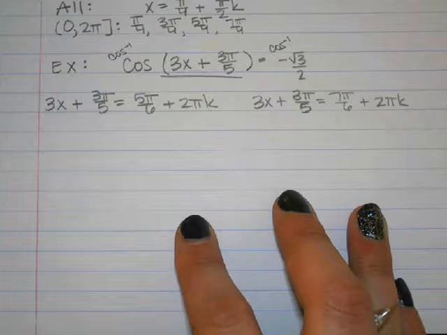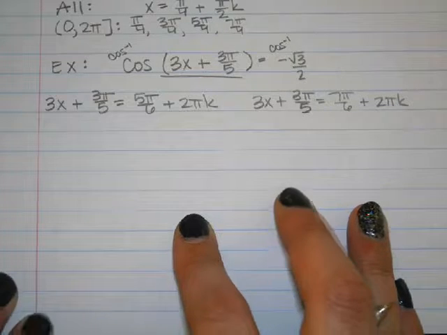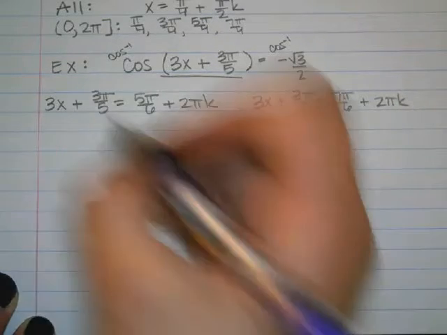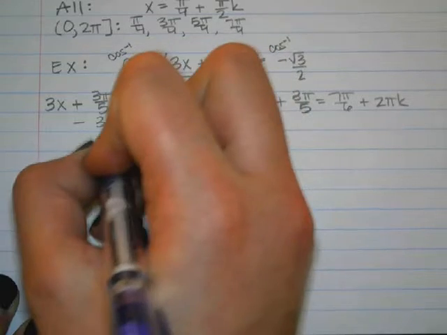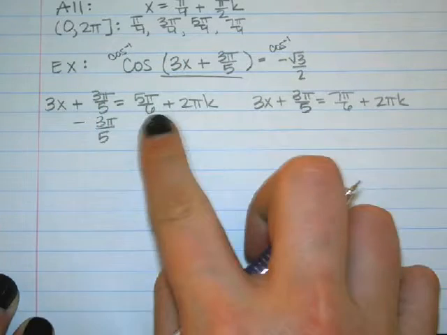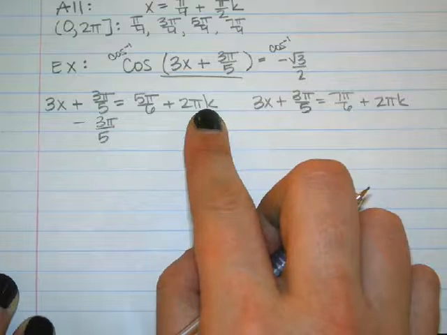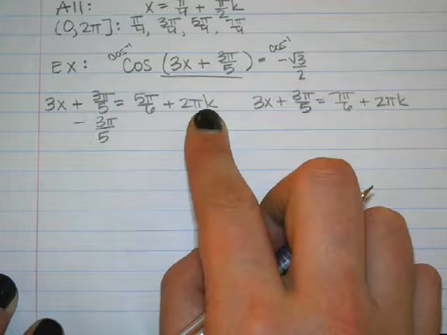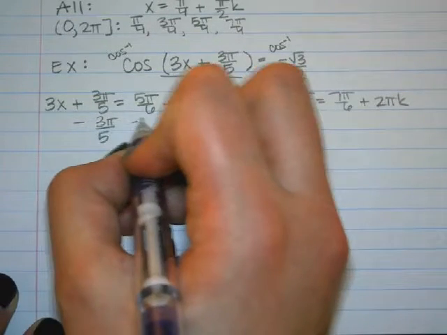So I am trying to get the x alone. I have to subtract first. I can't divide first. So I'm going to subtract 3 pi fifths. And when I subtract it, I can't subtract it from the one that has a k because they're not like terms. So I'm going to subtract it from this one, minus 3 pi fifths.